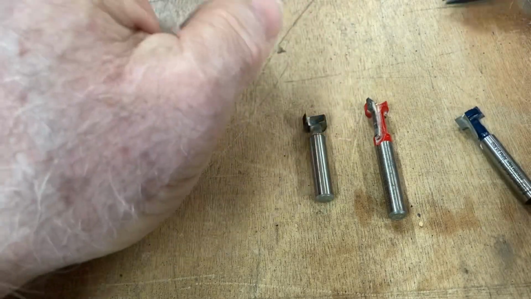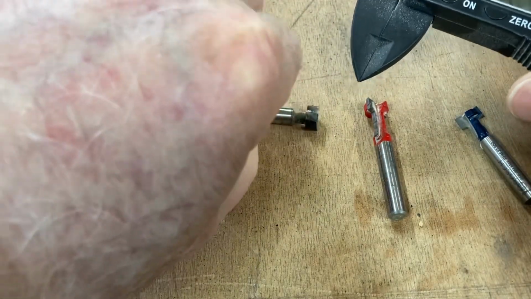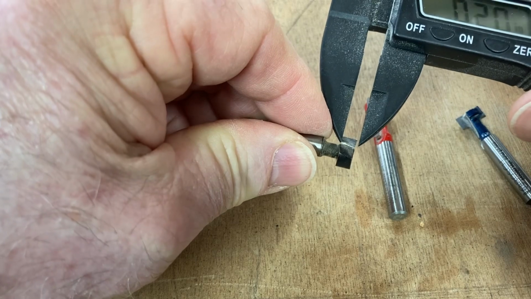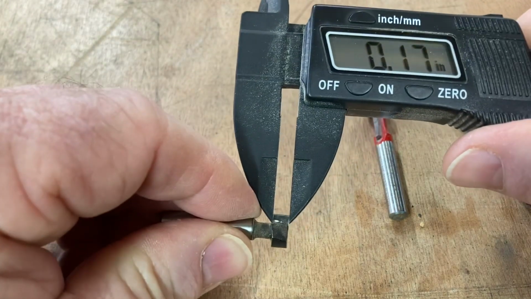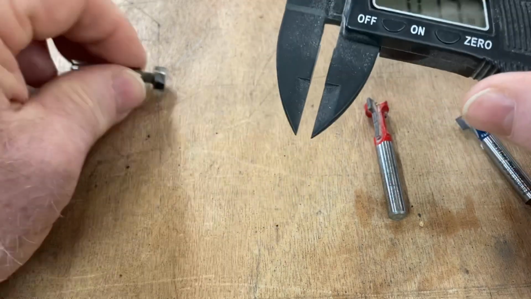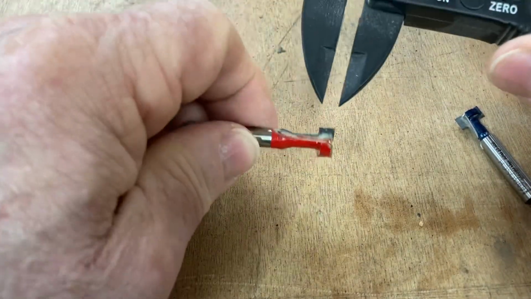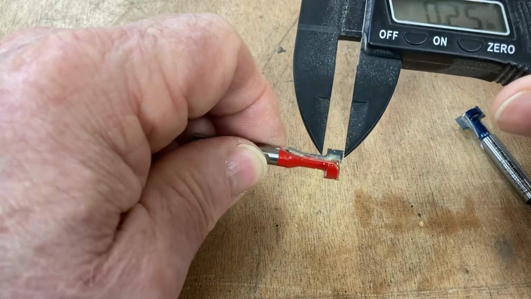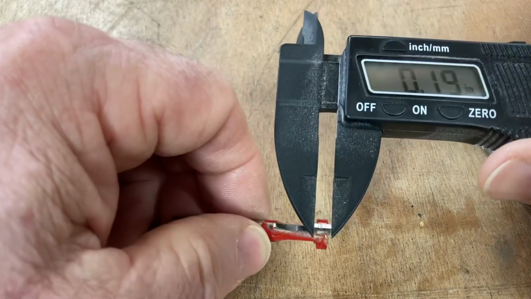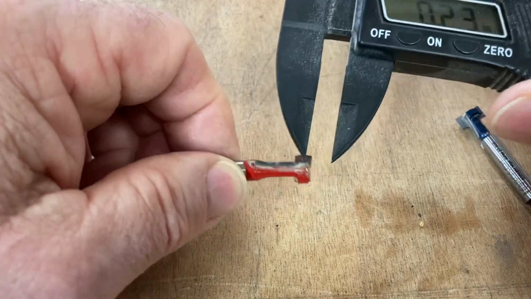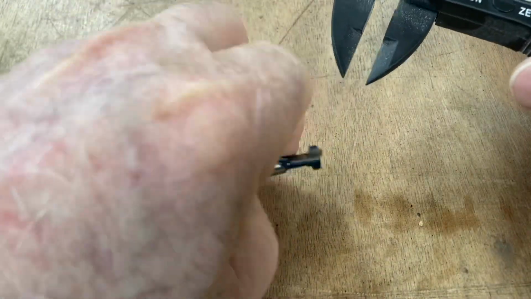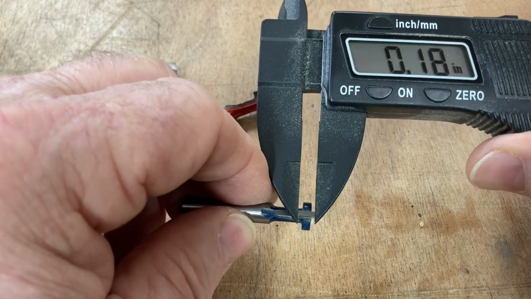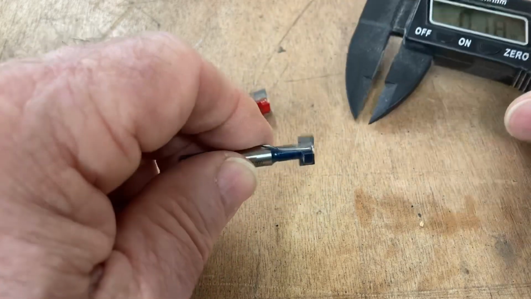But one of the things that I have found at the big box stores is that this portion of the bit right here is typically the same. Now, they do have online where you could buy different ones, but that is 0.7 of an inch. And if I look at this one, let's take a look at this measurement. If I can get it there. There we go. And this one was 0.19. And let's look at the third one. And this one is 0.18. So all of them virtually the same thickness.